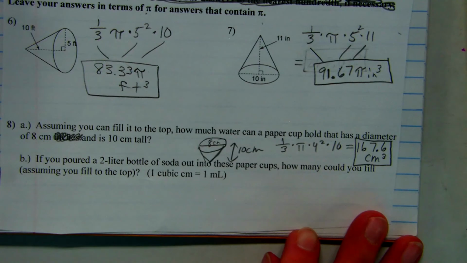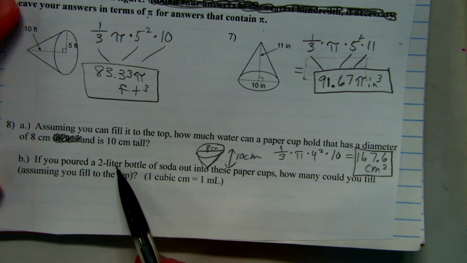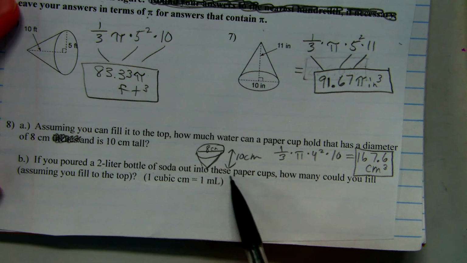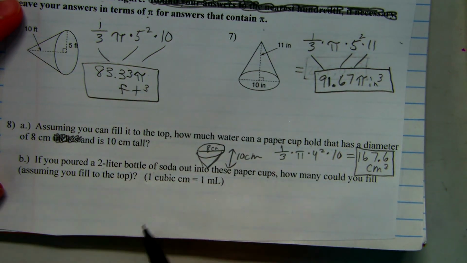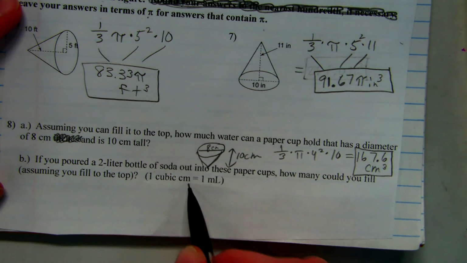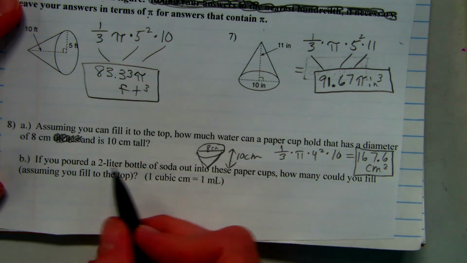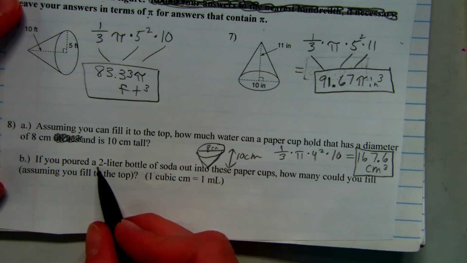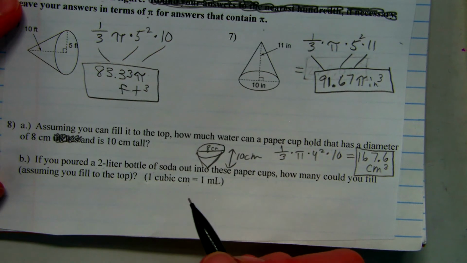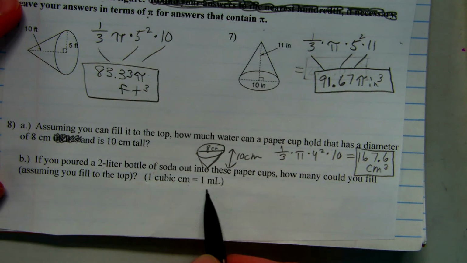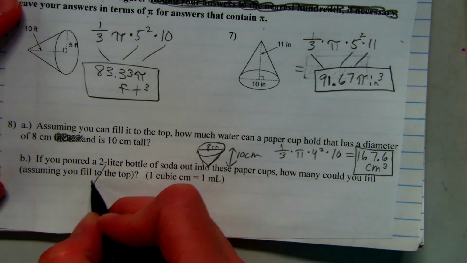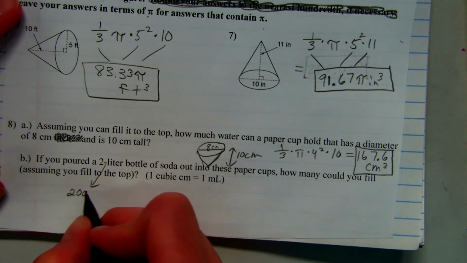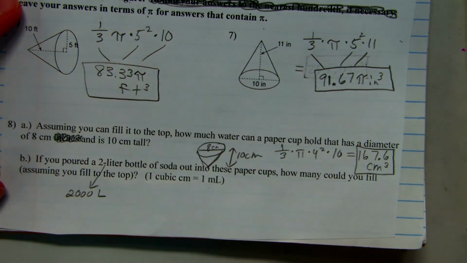And then it says, if you poured a 2-liter bottle of soda out into these paper cups, how many could you fill, assuming you fill to the top? 1 cubic centimeter is the same thing as a milliliter. So think about a 2-liter bottle. So 2 liters is how many milliliters? How many milliliters are in a liter? 1,000. So that 2-liter bottle of soda is 2,000 milliliters.